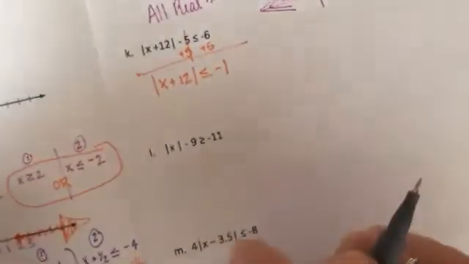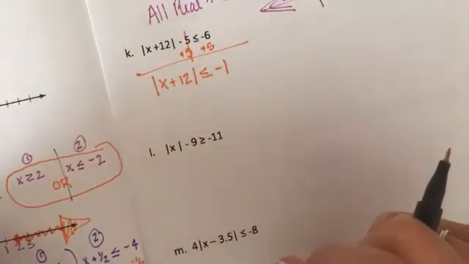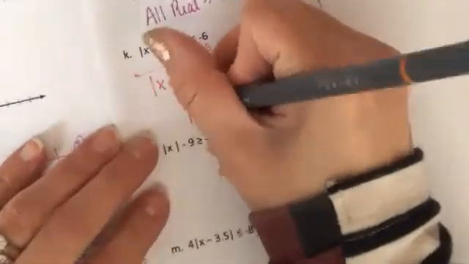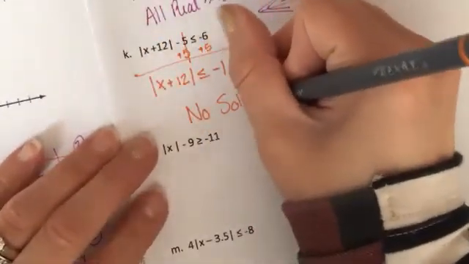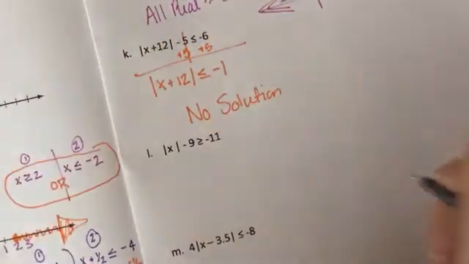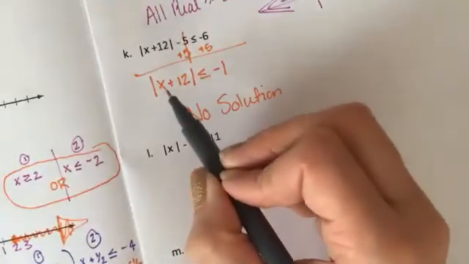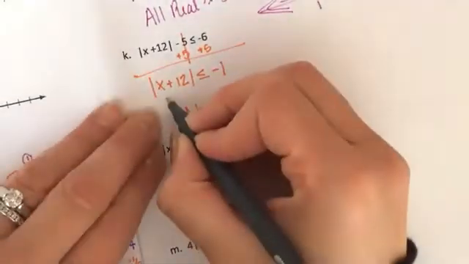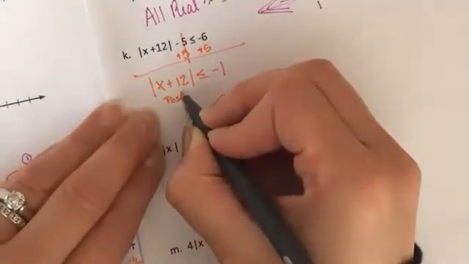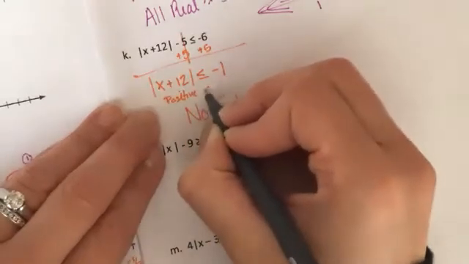Okay, so can the absolute value be less than a -1? No, it can never be less than a -1. So this is just a no solution. And the reason that it can't be less than a negative is because this is always going to be positive. So a positive number is never going to be less than a negative number.